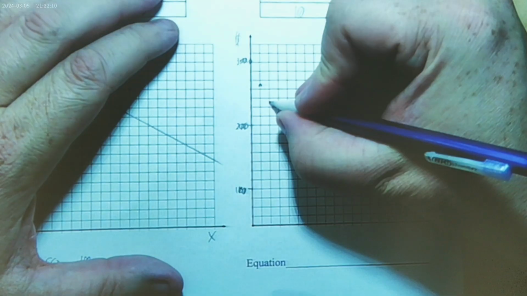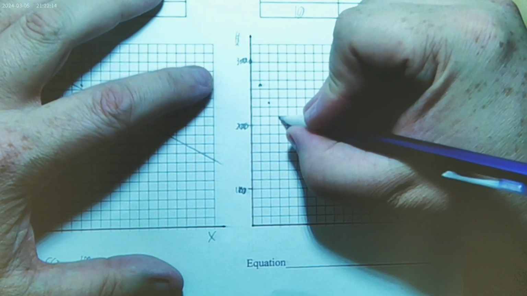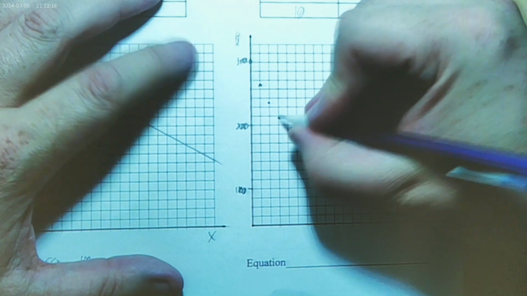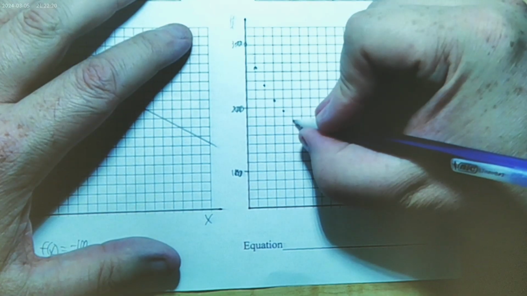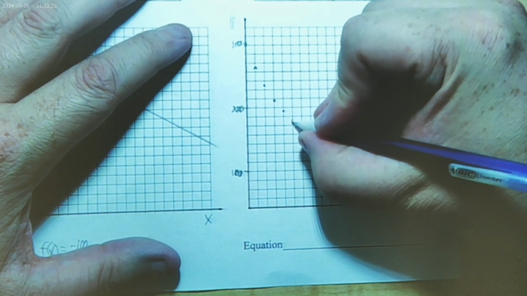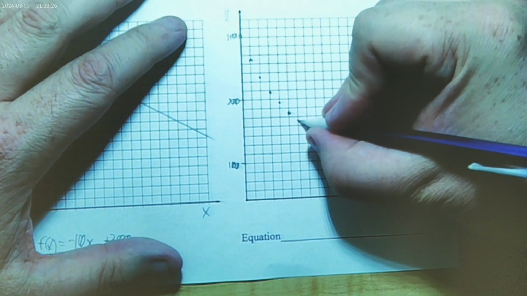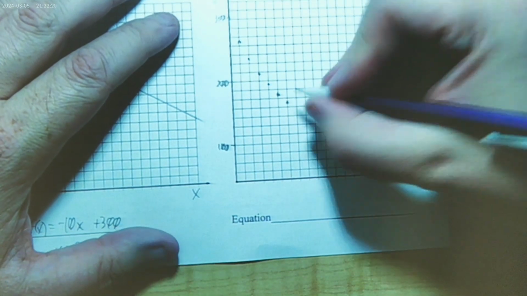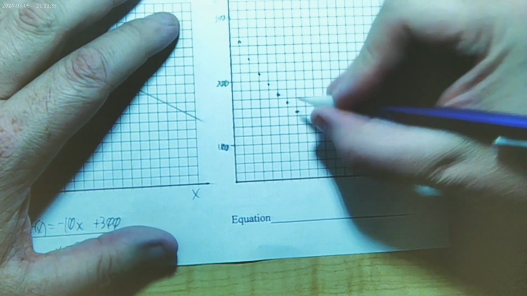Week 3, 243 would probably be about here. Week 4, 218, I'd probably put it right about here. Week 5, 196, 177, that'd be about here. Then 159, right about here. Then 143, just a little bit under halfway.